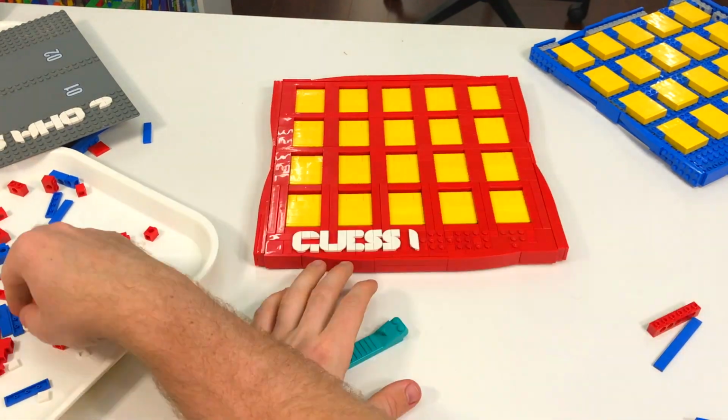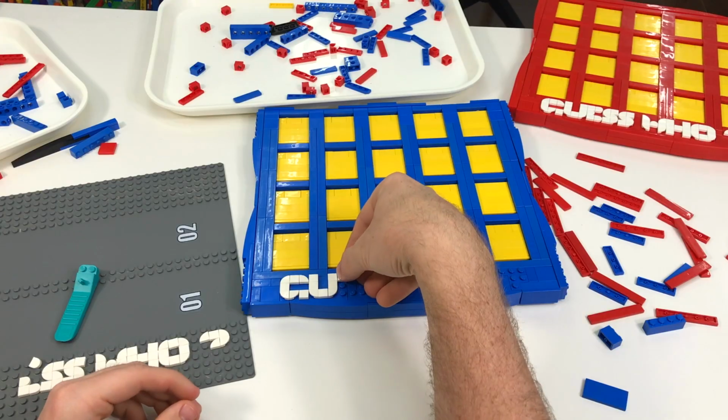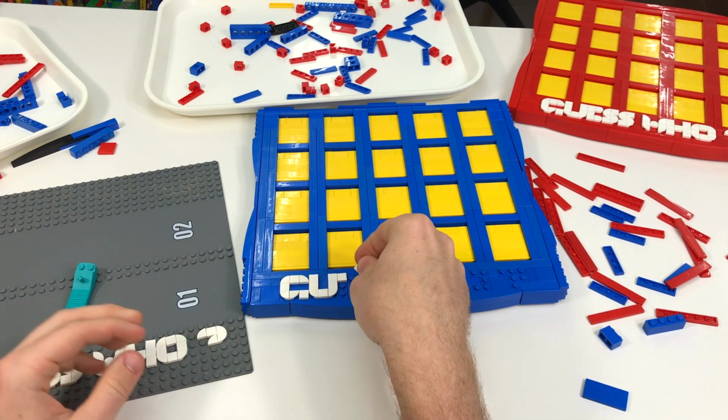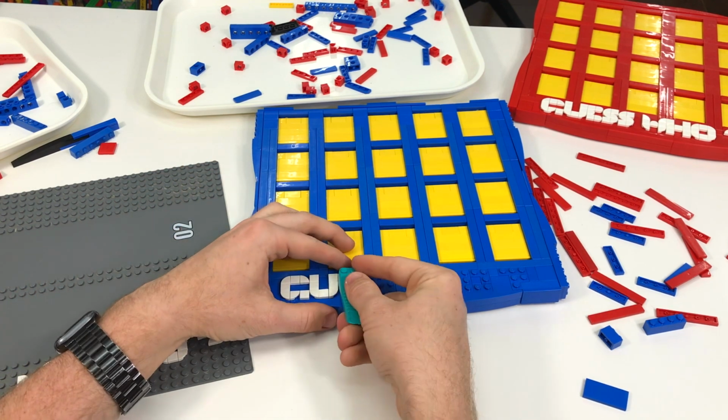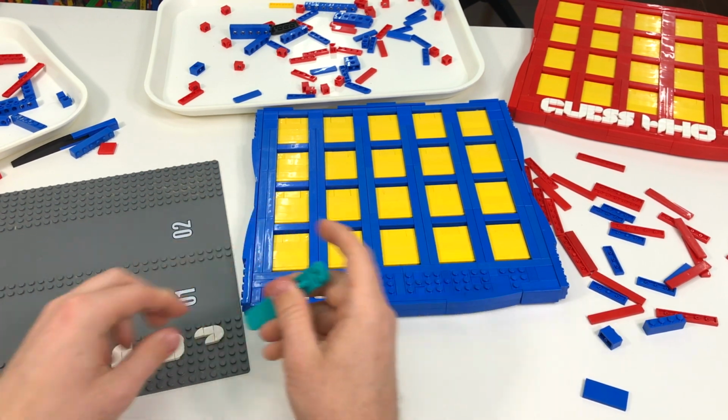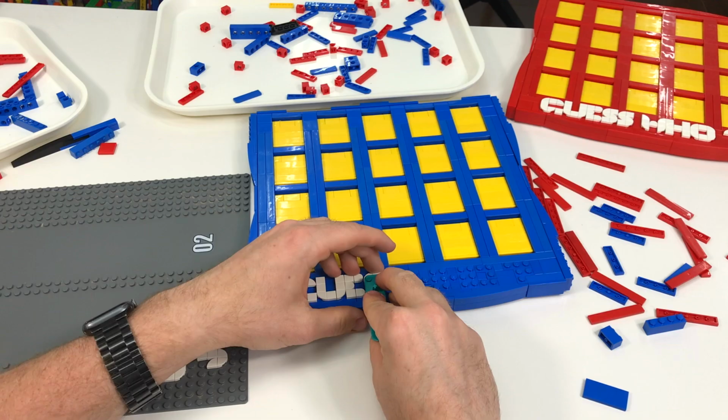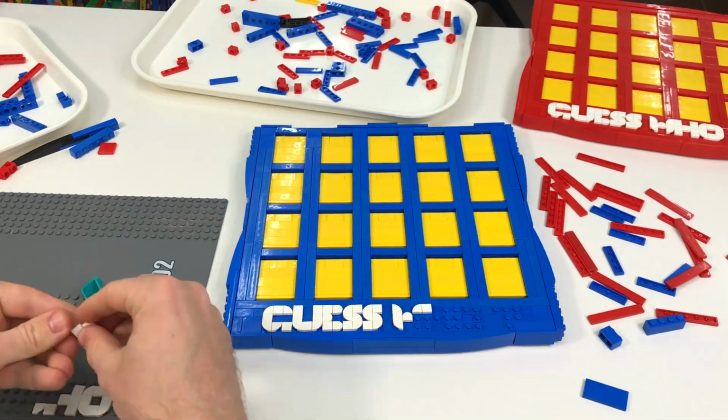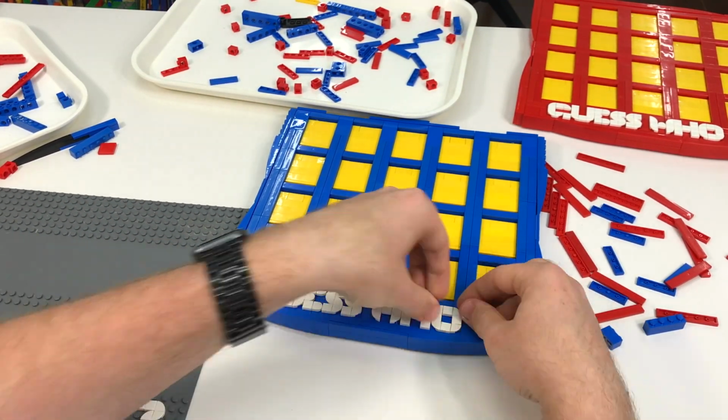After I finished adding the plates and of course tiling the entire MOC, I added the Guess Who lettering with the Lego tiles right on the front of the MOC and then repeated all of these steps with the blue model, keeping everything, including the lettering, the exact same. And finally, at last, my MOC Guess Who Lego Influencers Edition is complete.